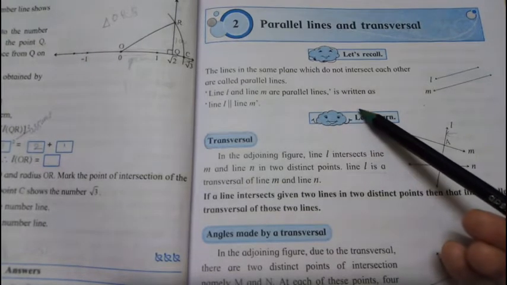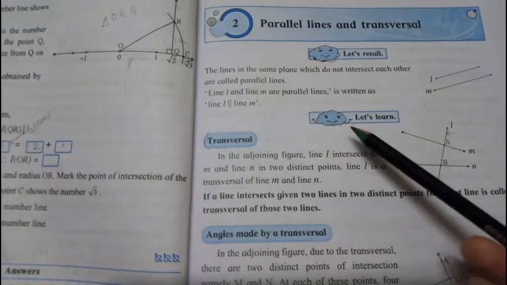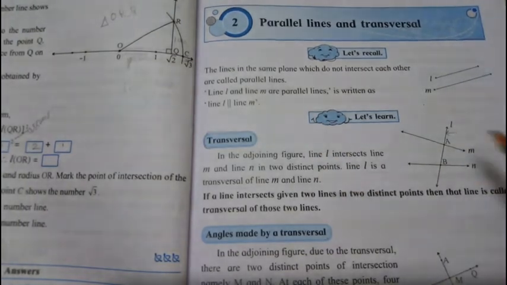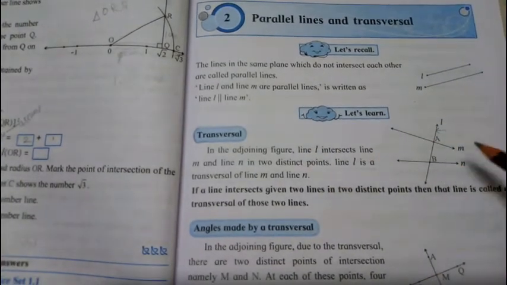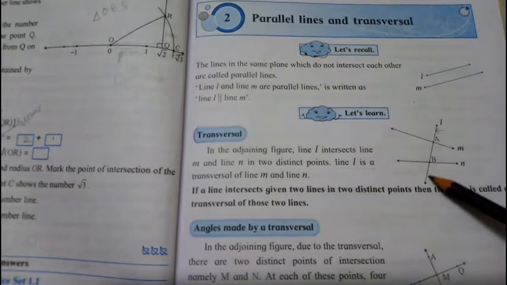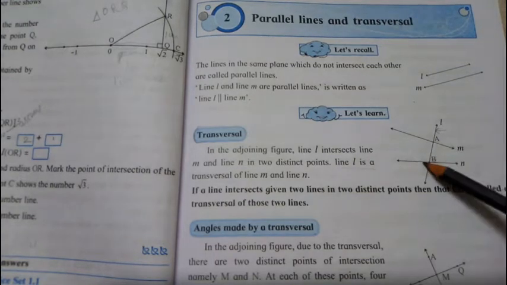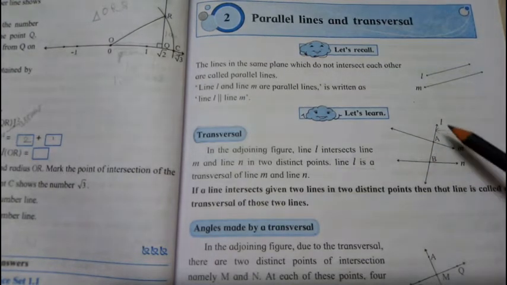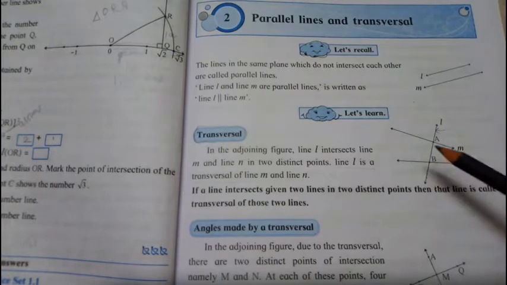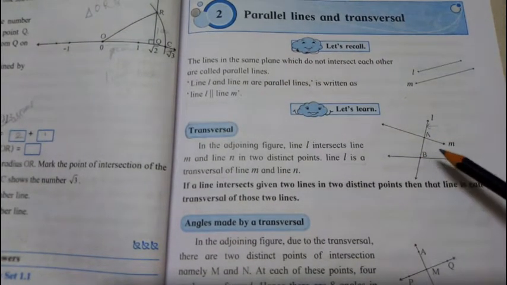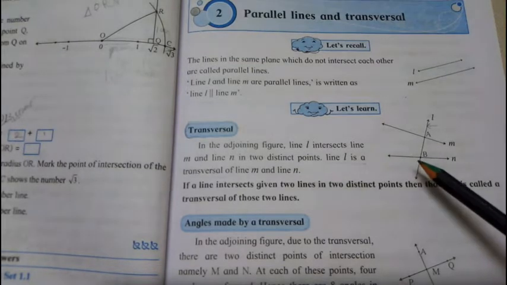Now next is a transversal. So what is a transversal, student? The line which intersects two distinct lines, like this and this, at two distinct points is called a transversal. Okay, so line l is a transversal, and lines m and n may be parallel or they may not be parallel. So this is a transversal.